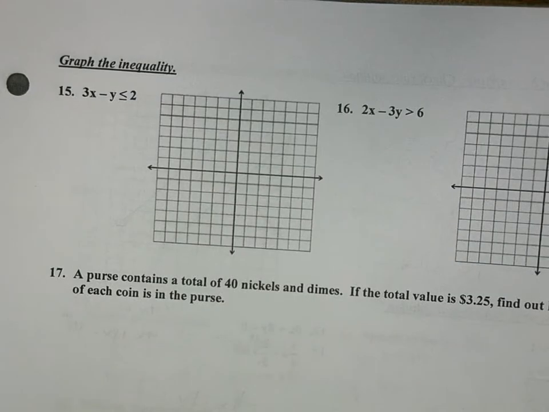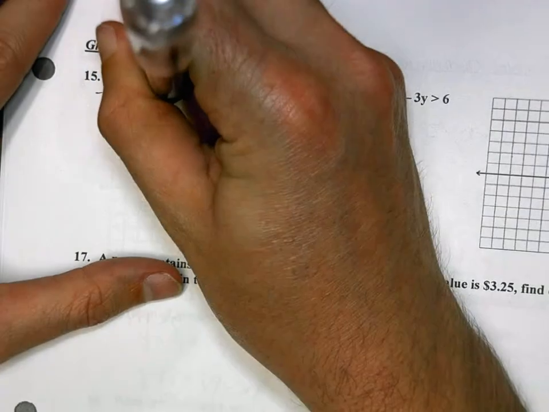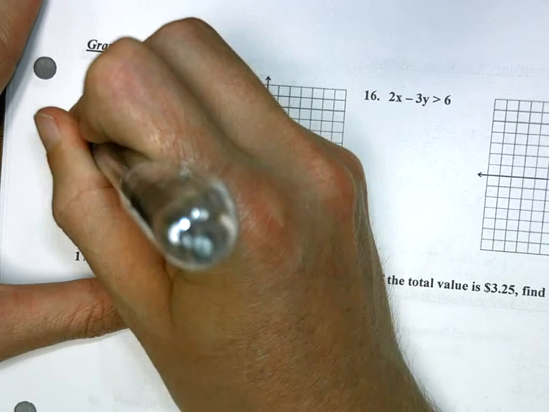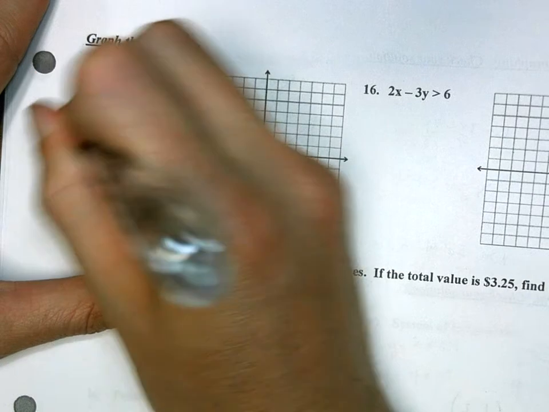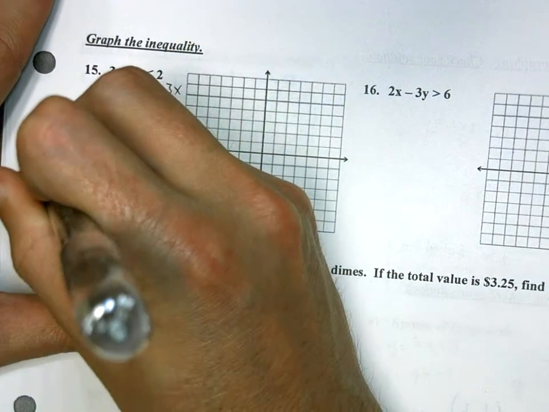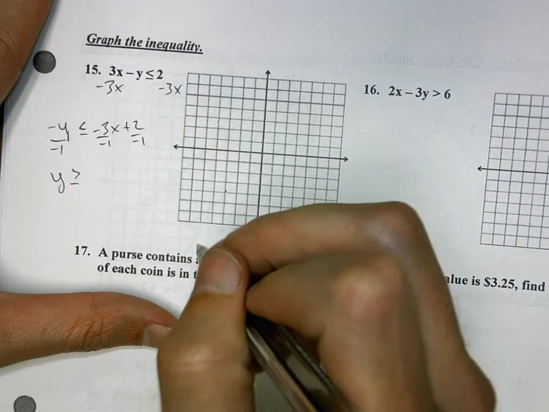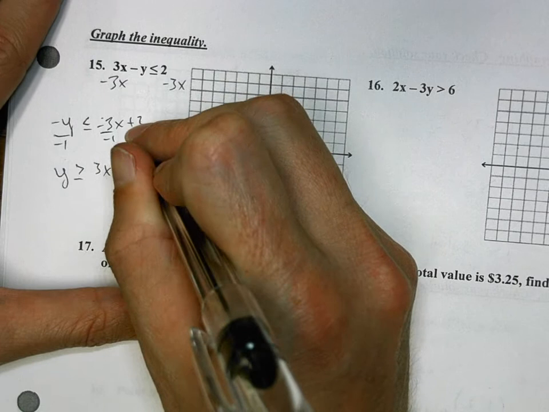Okay, graph the inequalities. First, you need to get y by itself. So to get y by itself, I have to subtract 3x from both sides, move x. So minus y is less than or equal to negative 3x plus 2. And then I need to divide everything by a negative 1 to get y by itself. So when you divide by a negative, you flip the sign. And negative 3 divided by negative 1 is positive 3x. 2 divided by negative 1 is negative 2.